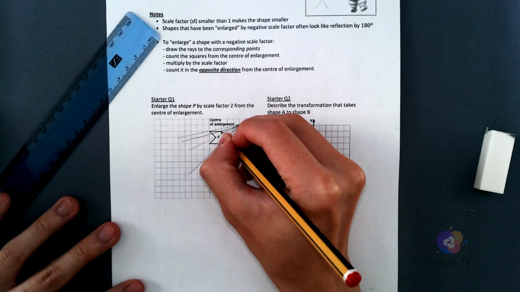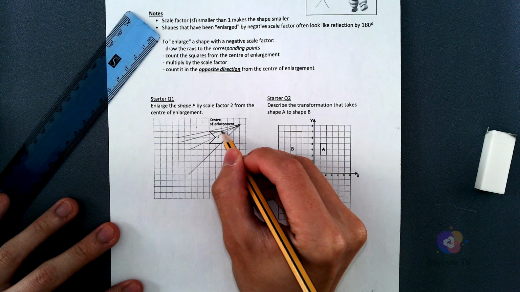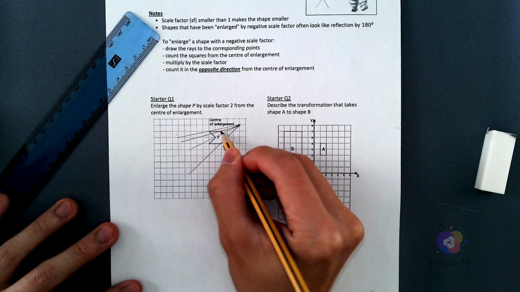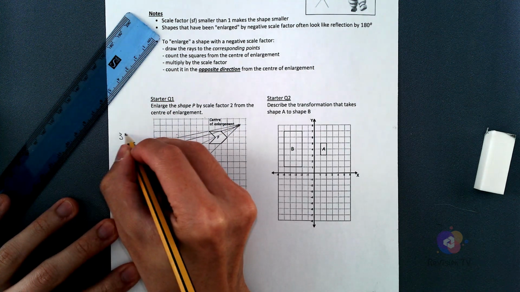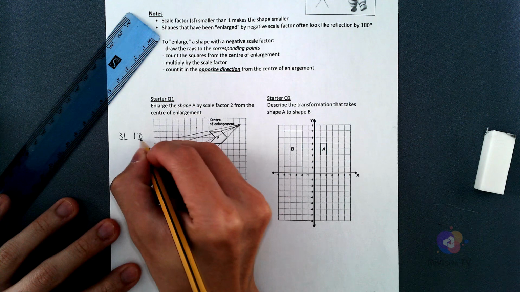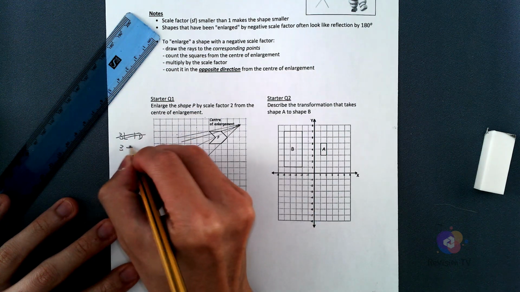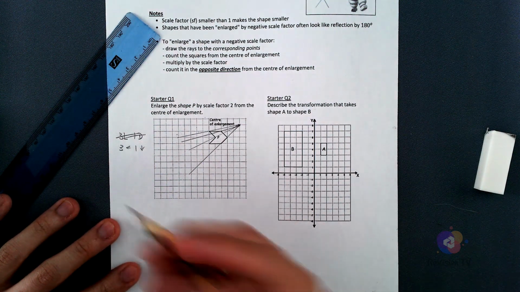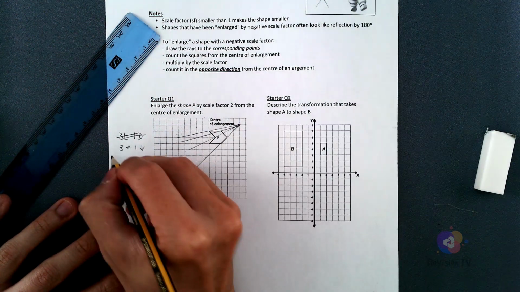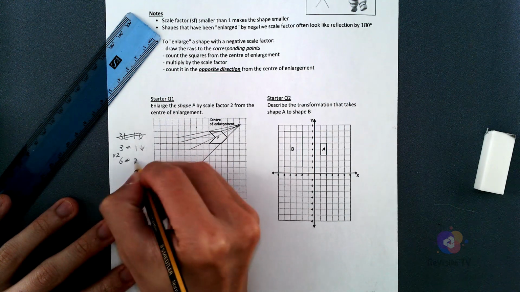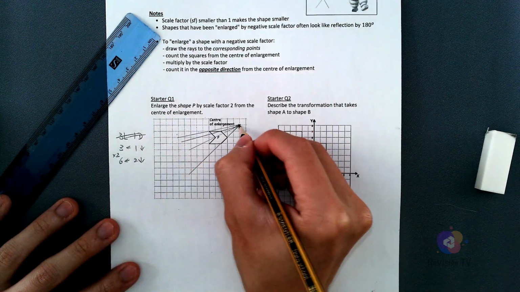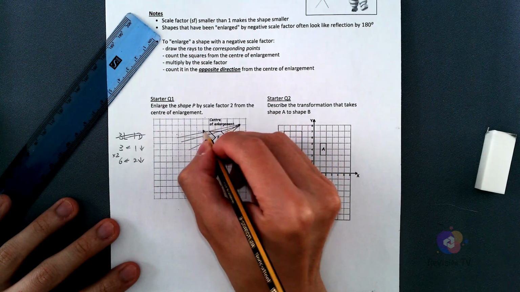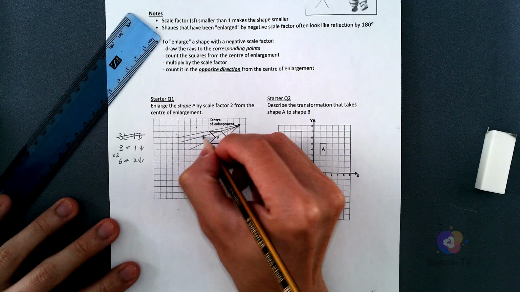Let's say we take the first point on the top. We count from the center of enlargement: 1, 2, 3, so 3 left and 1 down. I like to write this on the side, 3 left, 1 down. Or some people would prefer to use arrows, which might be better later when we do the opposite direction, as it's easier to visualize. Scale factor 2 means we times it by 2, so it becomes 6 left, 2 down. Starting from the center of enlargement again, 6 left, 1, 2, 3, 4, 5, 6, and then 2 down, 1, 2. So we know the point is going to be there on the line.